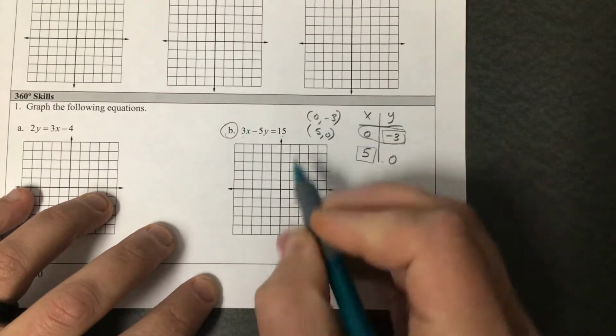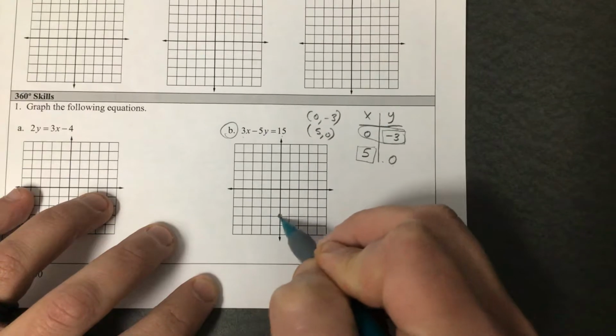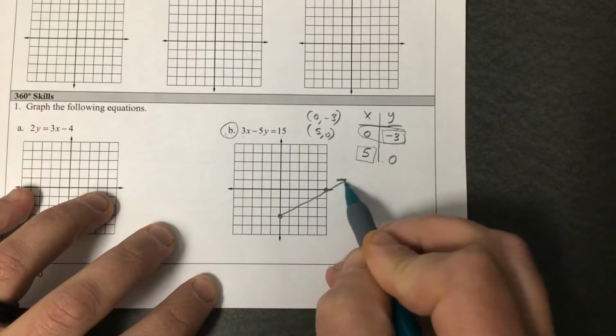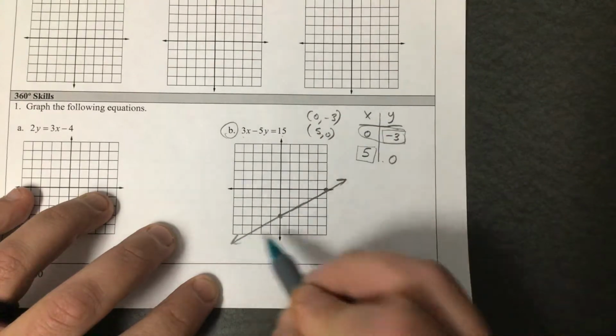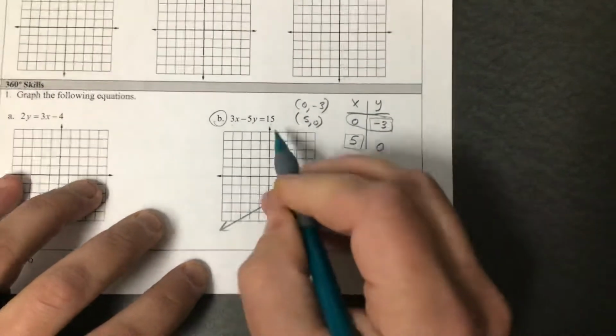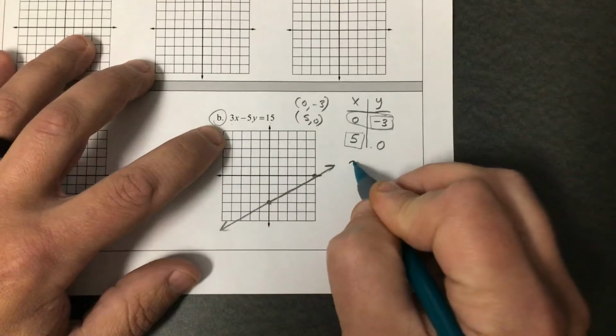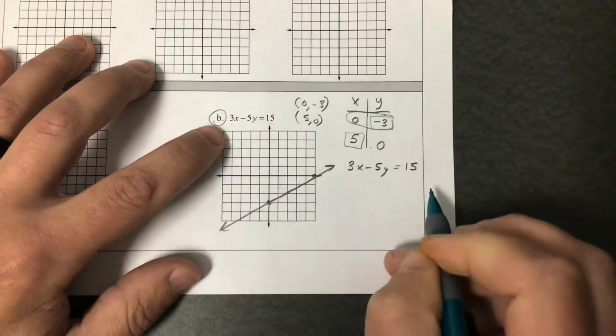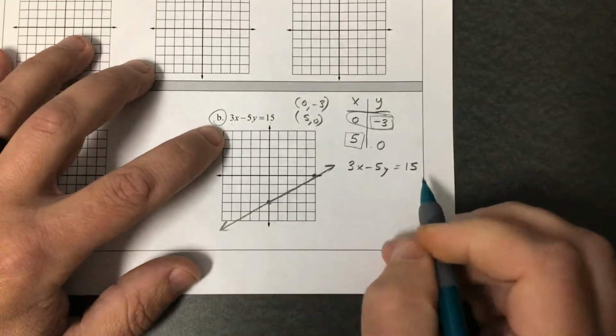So let's graph those. 0, negative 3 is just going to be down 3. 5 up 0 is going to be like that, and that is what my graph is going to look like for this one. Okay, another way I can graph this is by turning this into slope-intercept form. And it's really your choice. You just need to be able to graph any type of equation we give you.